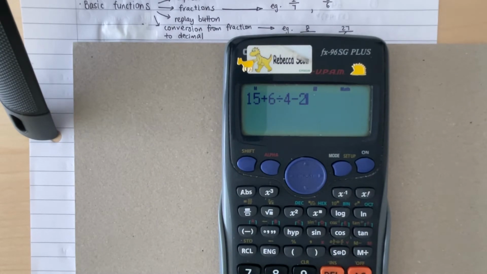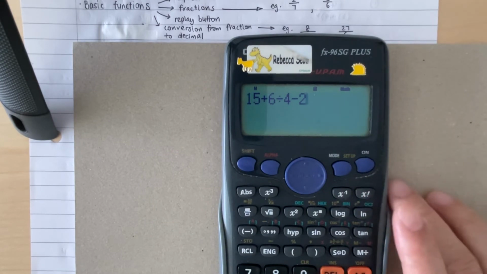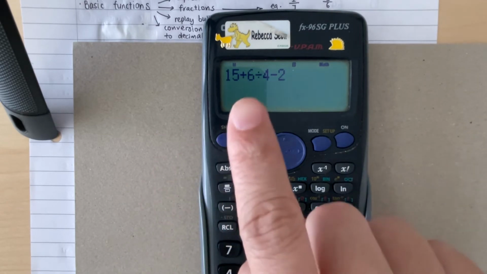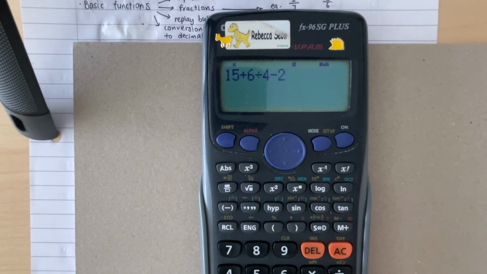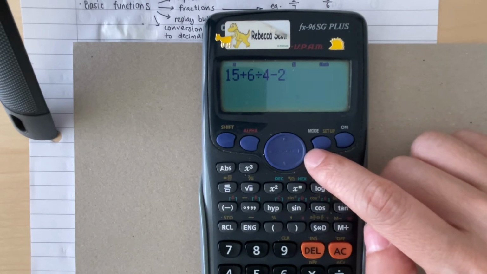Now, there are 2 ways that we can change the division sign into a multiplication sign. One way is we cancel everything. Yeah, we press the AC button or the on button and we type everything in again. That's one way. But you realize it's time consuming. If we know how to make use of the replay button, we can do it more easily. So let me show you.